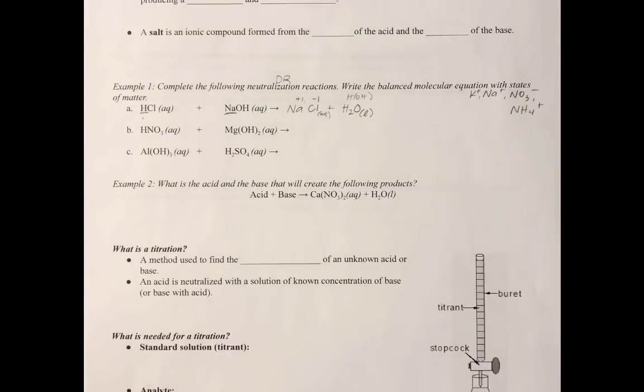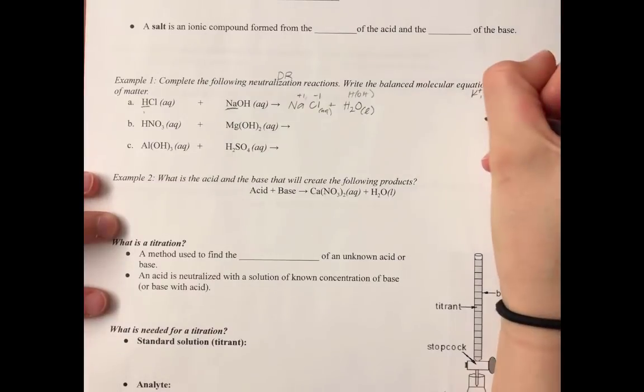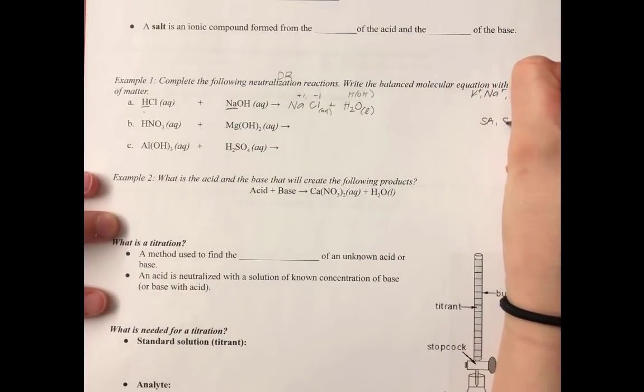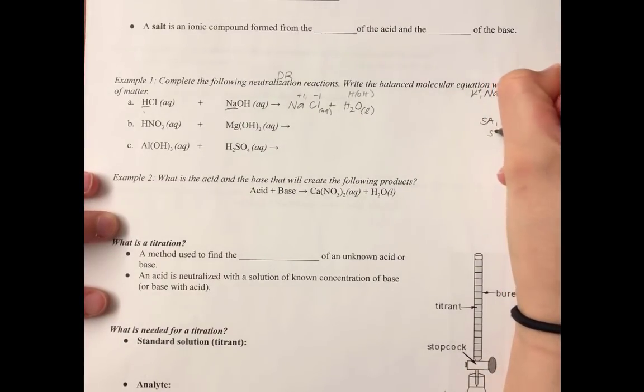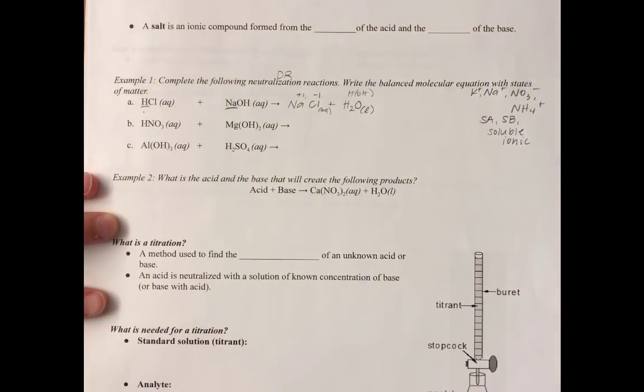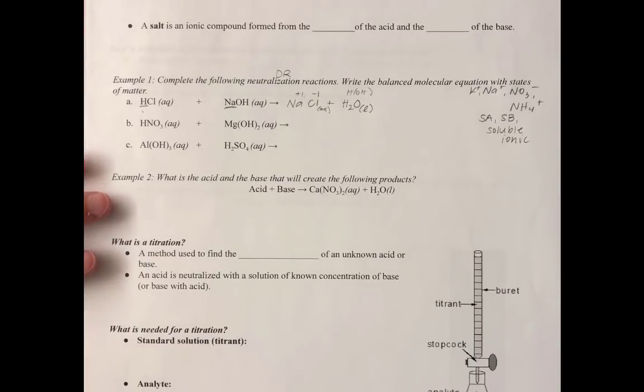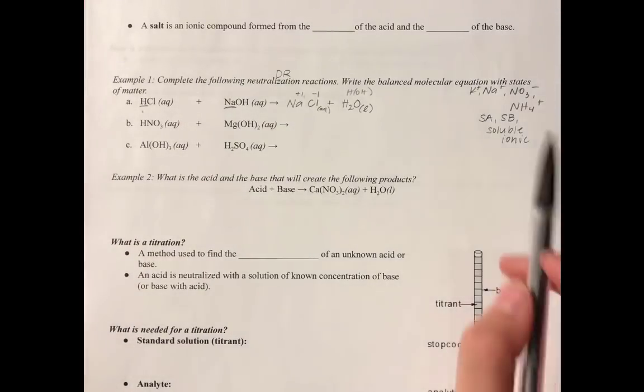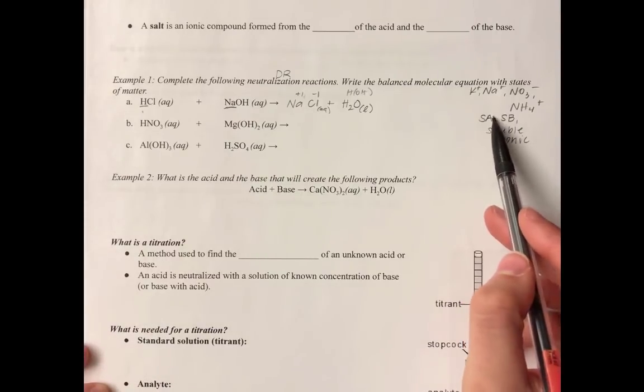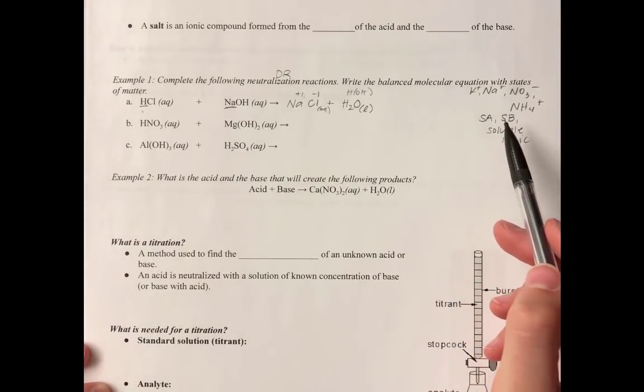If this asks for the net ionic equation, you have to break up anything that is a strong electrolyte that is aqueous. Strong electrolytes are strong acids, strong bases, and soluble ionic salts. We would have to look at the solubility rules to figure out if it's a soluble ionic salt, but strong acids and strong bases always break up into their ions.